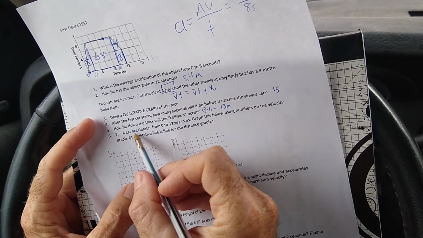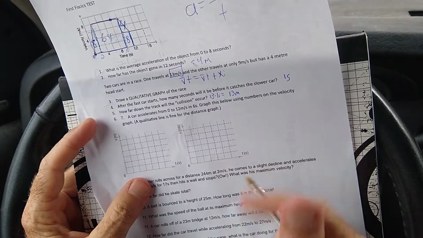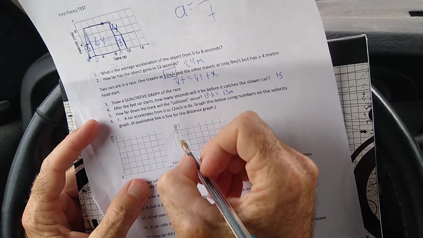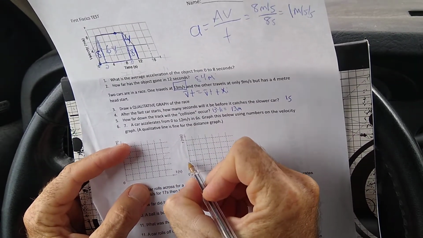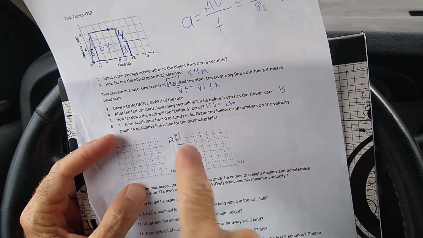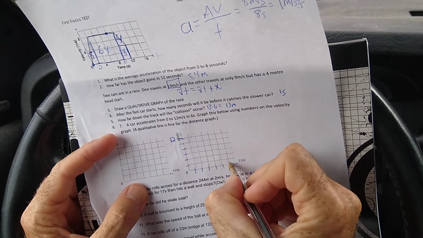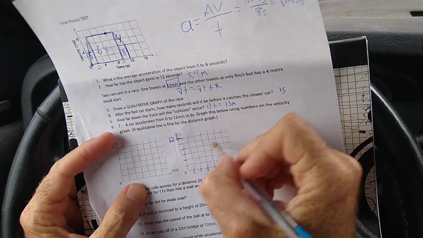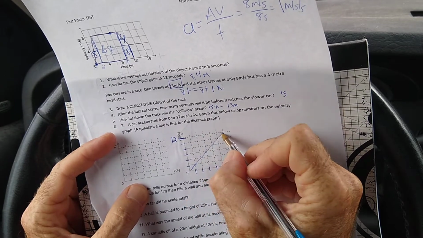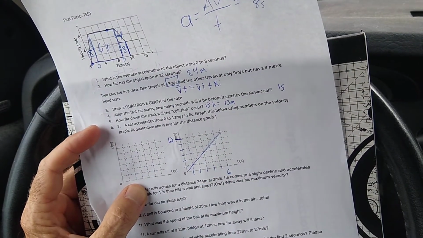Number 6 and 7. A car accelerates from 0 to 12 in 6 seconds. Graph this below. Okay, here's velocity. Here's 0. And we're going to make this 2, 4, 6, 8, 10, 12. And it's going to do it in 6 seconds. 1, 2, 3, 4, 5, 6. So we can say this. 0, boom. That's exactly what the graph would look like.